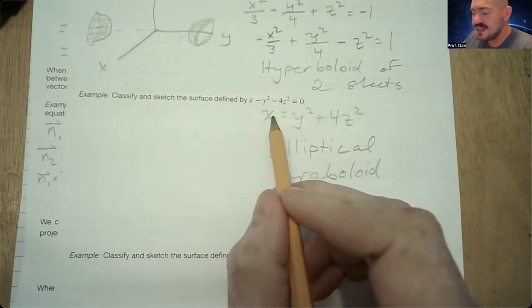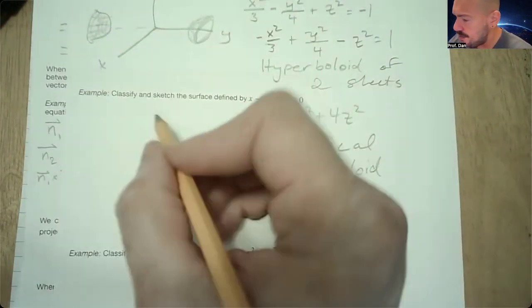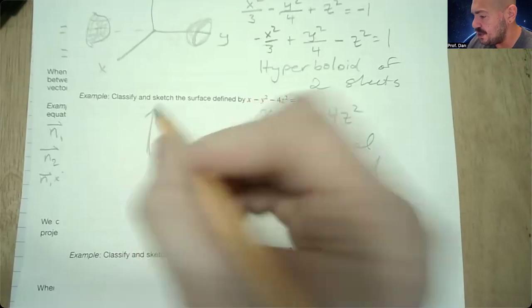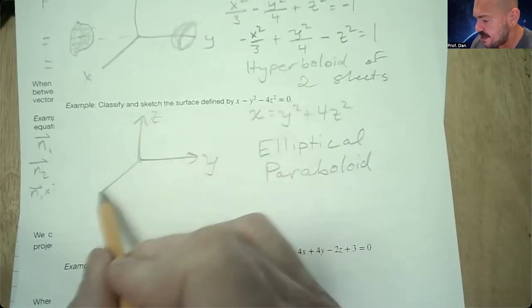And because x is the variable that's not squared, we know that the paraboloid is going to move along the x-axis. So we've got y, we've got z, we've got x.